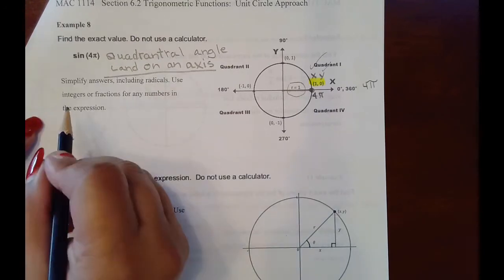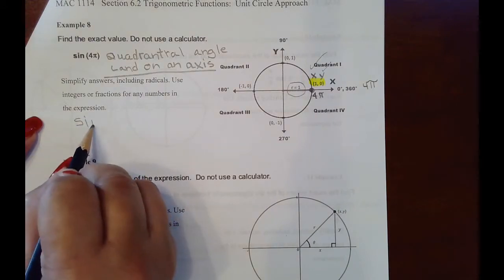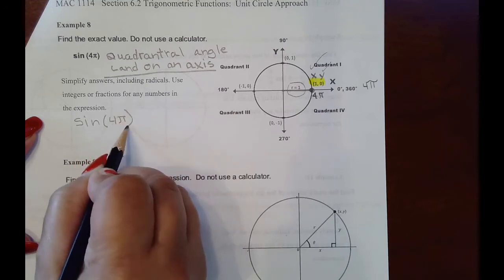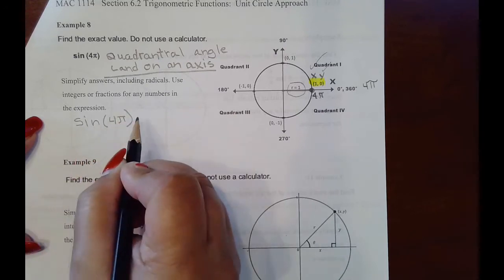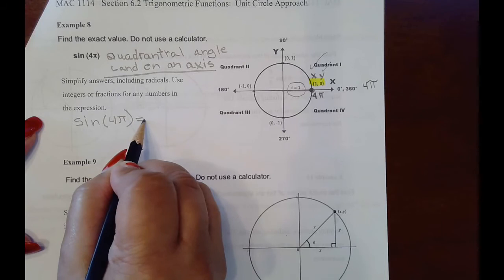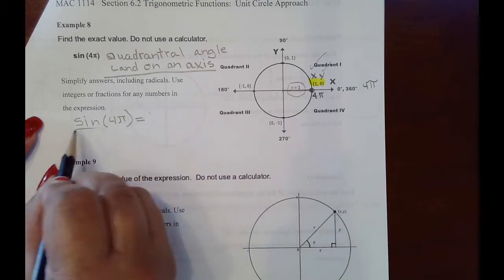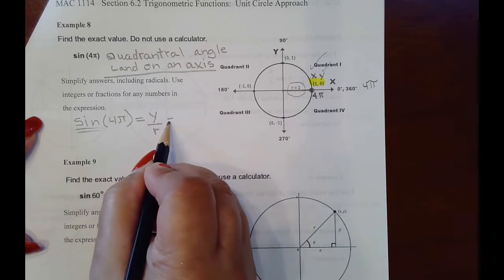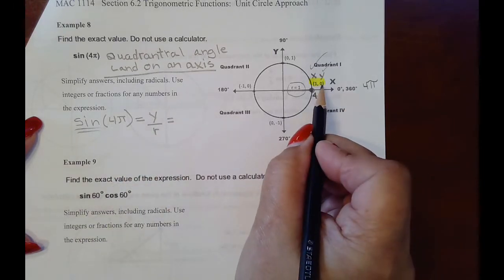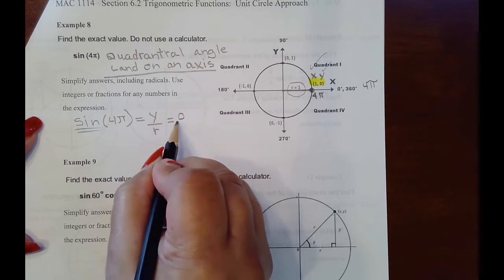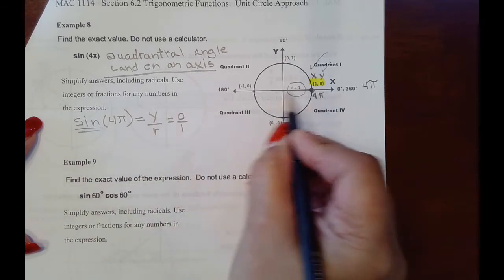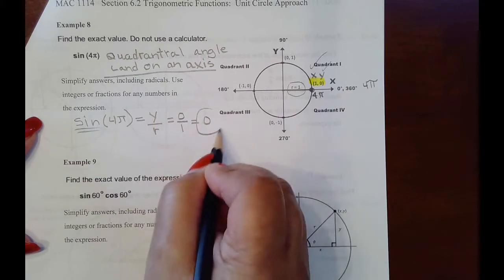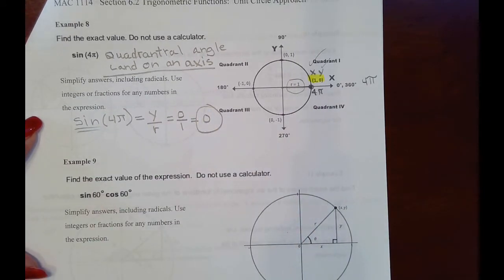So in this particular problem, they did not want all six as stated. They only want the sine value at the 4 pi location. So go get your definition for sine, which is Y over R. Your Y value here is 0. Your R value is 1. Again, your R is just your radius. So 0 over 1 is 0, and that's the answer to that particular problem.